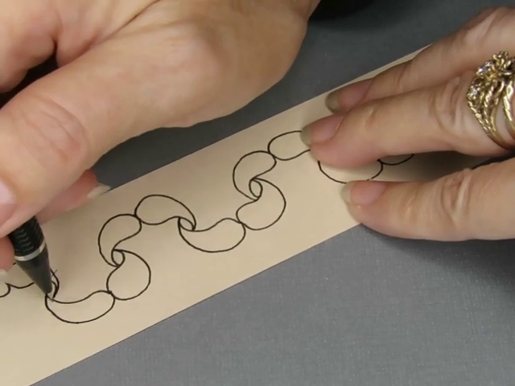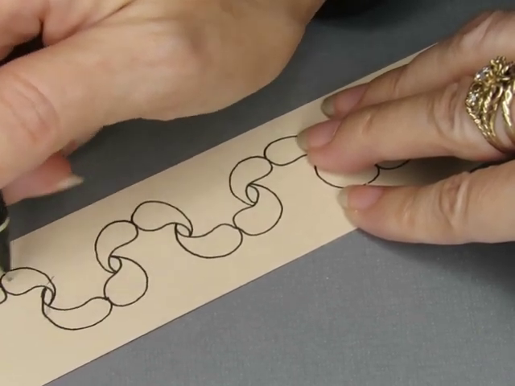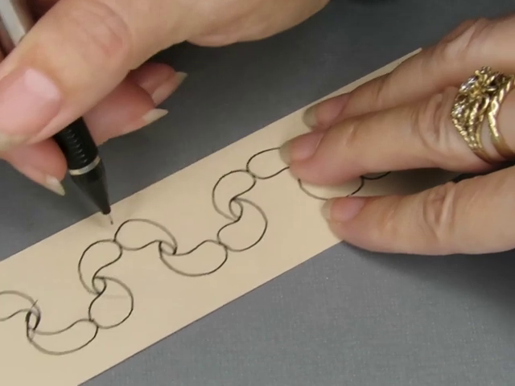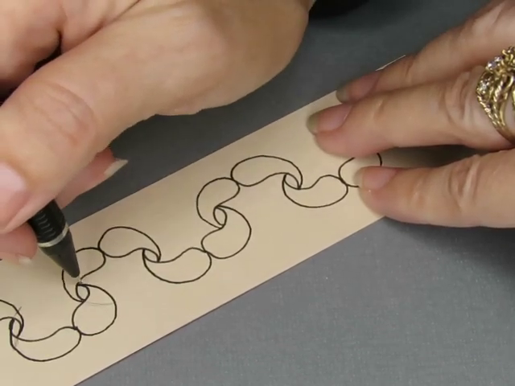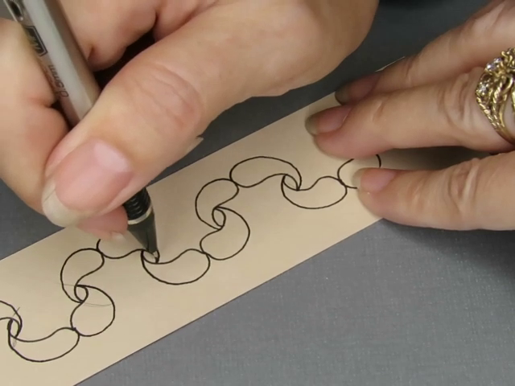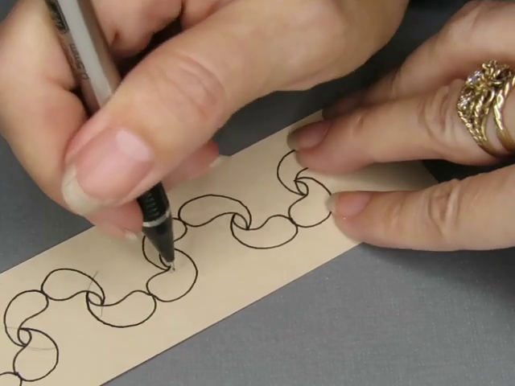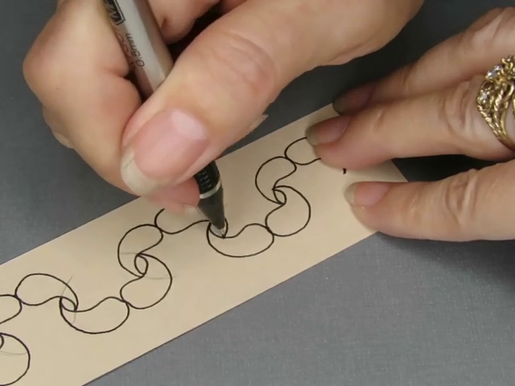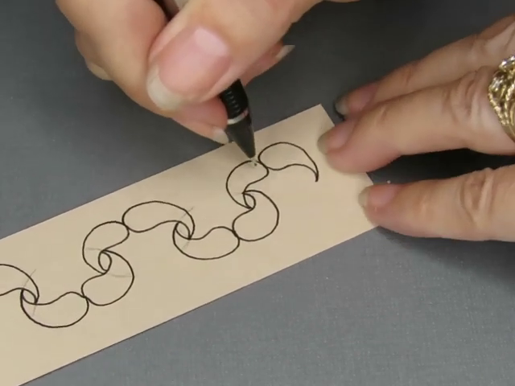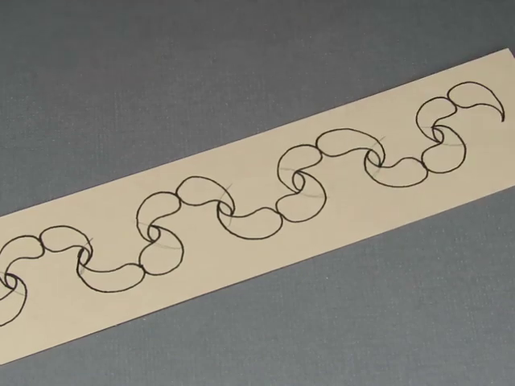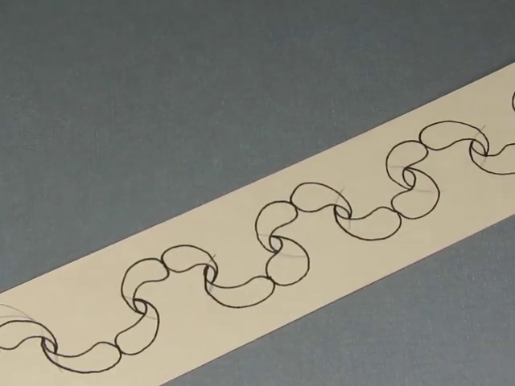So I'm just figuring out where the tails of this swoop would go, just sort of naturally. Some of them will be further up than others, depending on the way that they went. Like so. Okay. I'm just planning ahead.